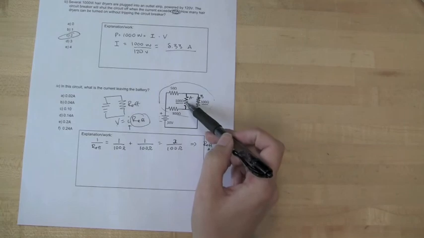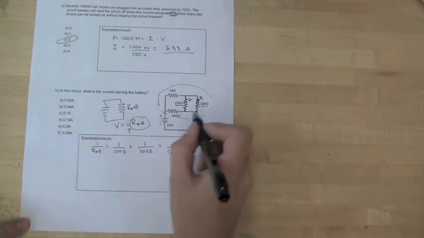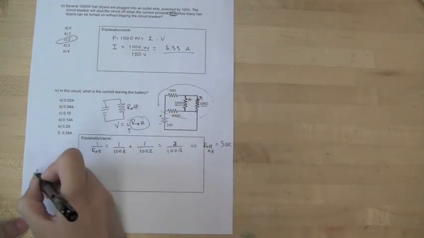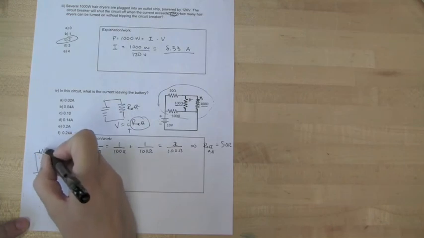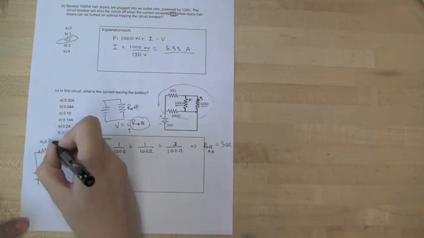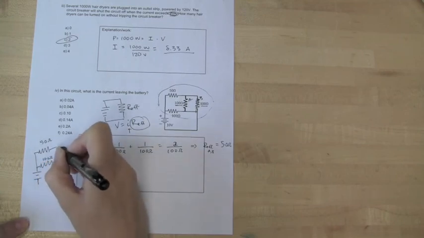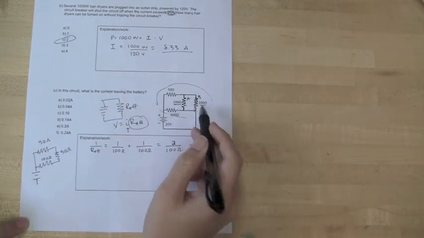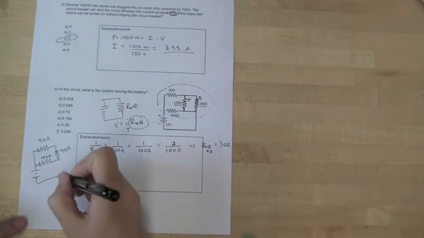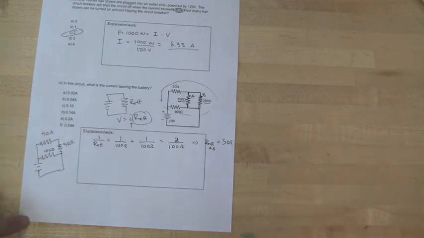So now that we've got an effective resistance for these two resistors, we can redraw our circuit as we have a battery, we have still here this 50 ohm resistor, and here this 100 ohm resistor, but now in between we have our effective resistance of 50 ohms from these two resistors, and this connects like that. So now we need to break this down more.